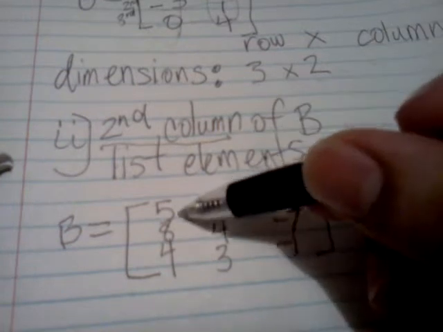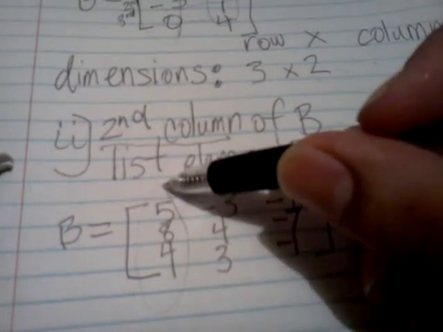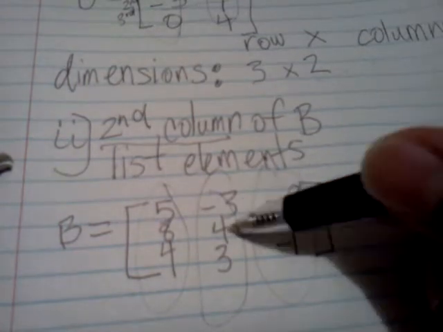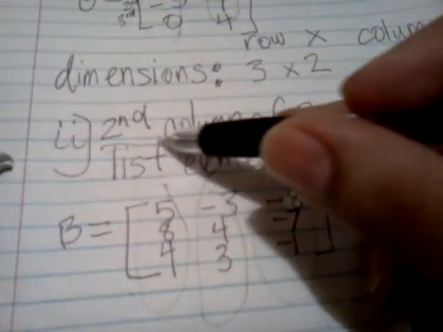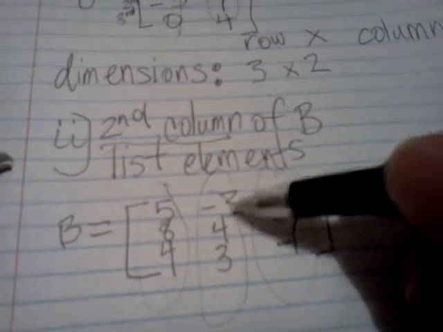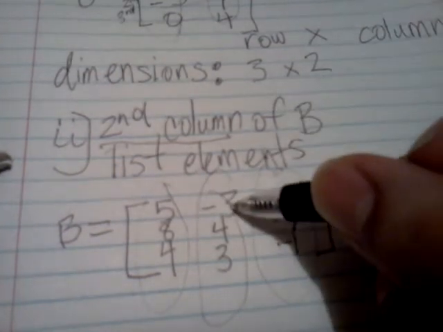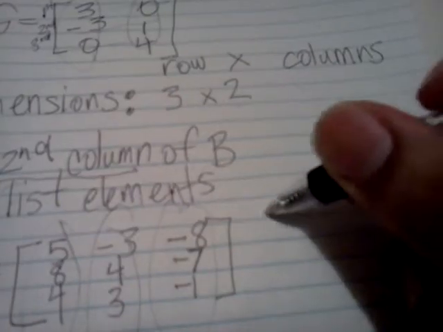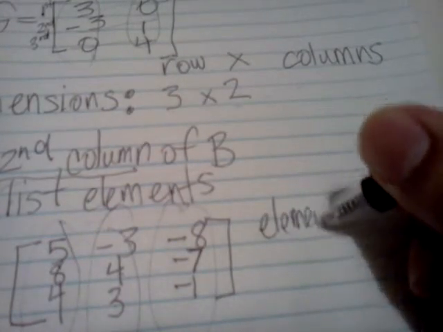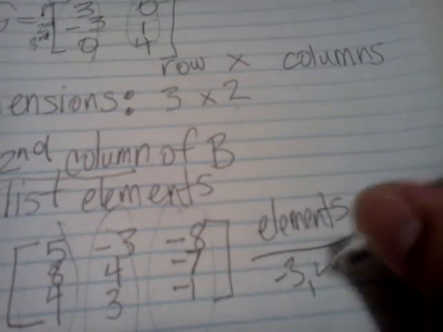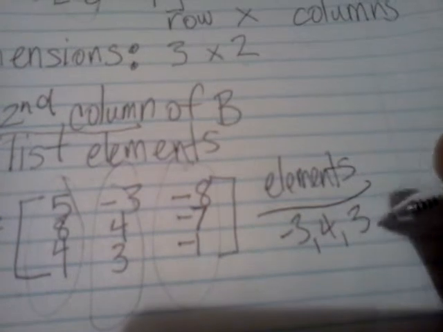So remember, up to down. This is our first column, second, third. So this is what we want. We want the second column of B, and we want the elements. So the elements are just negative 3, 4, and 3. So our elements are negative 3, 4, and 3, and that's it.